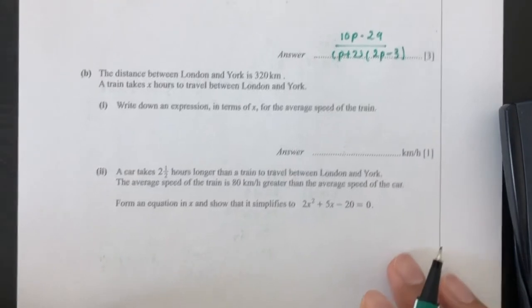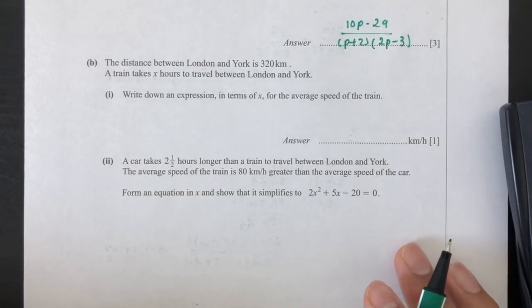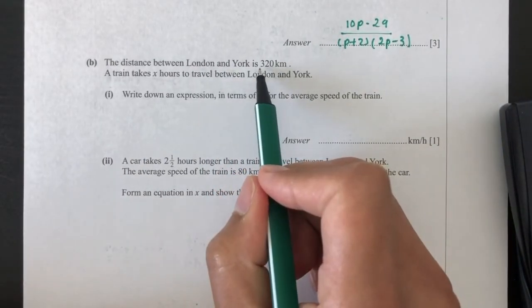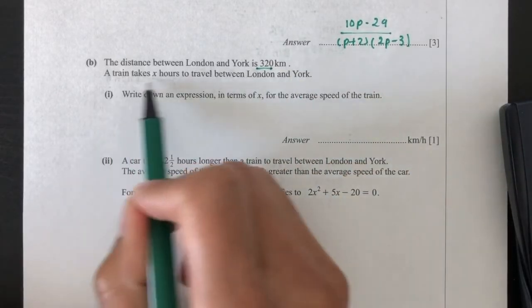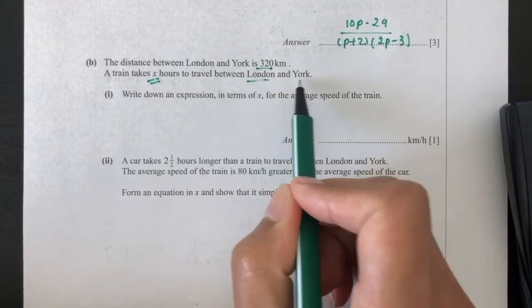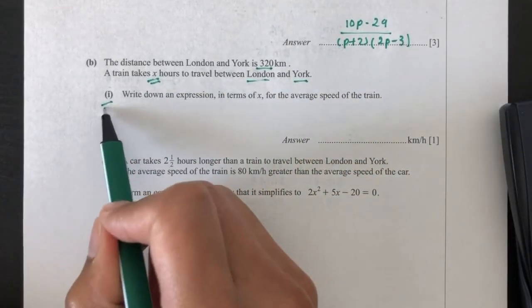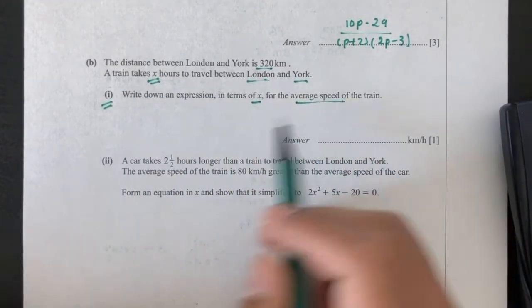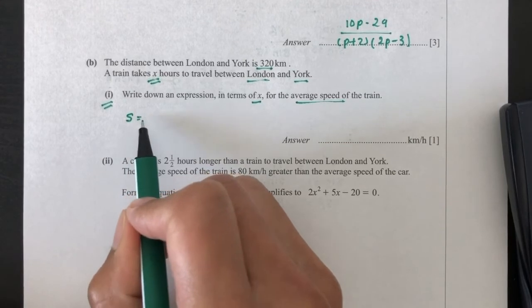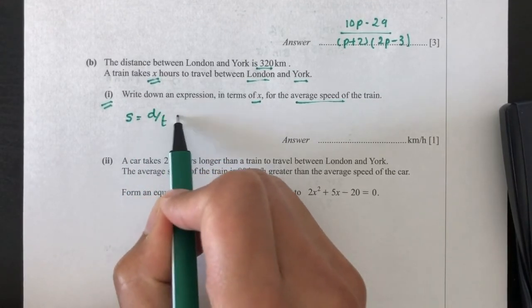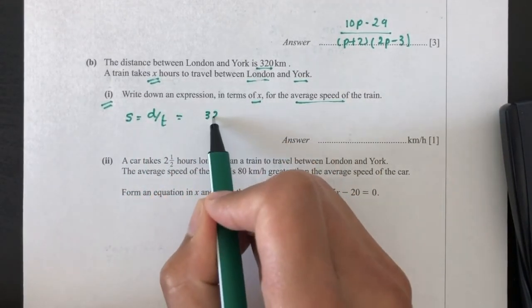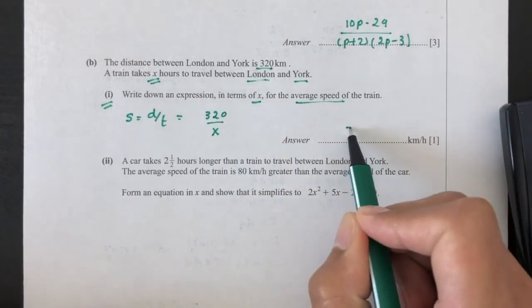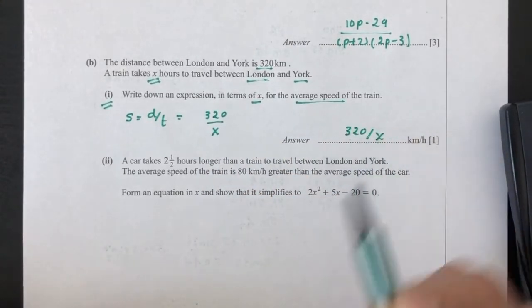Okay, now let's move on to part B. The distance between London and York is 320 km. A train takes X hours to travel from London to York. So part 1, write down an expression in terms of X for the average speed of the train. As you know, speed is equal to distance over time. So distance is 320, over time will be X. So your answer will be 320 over X.